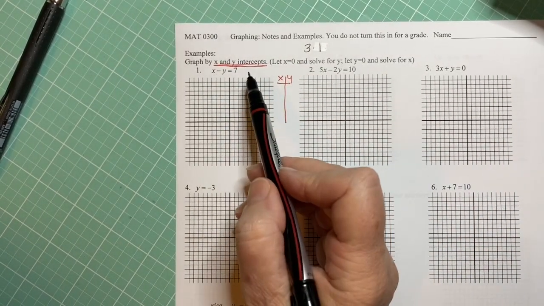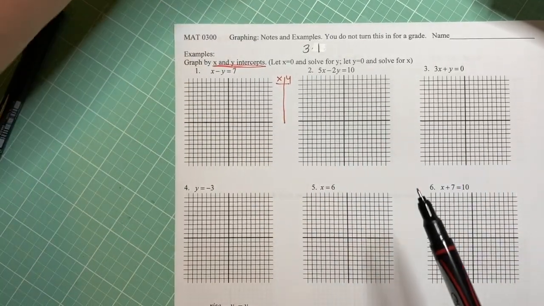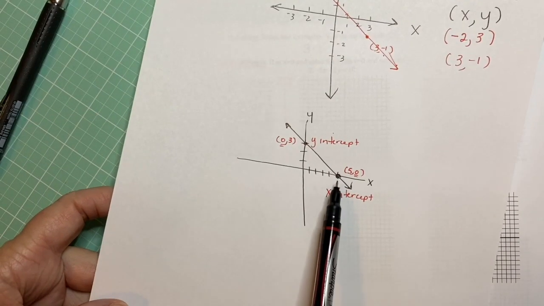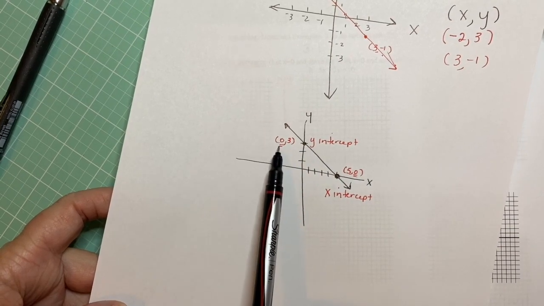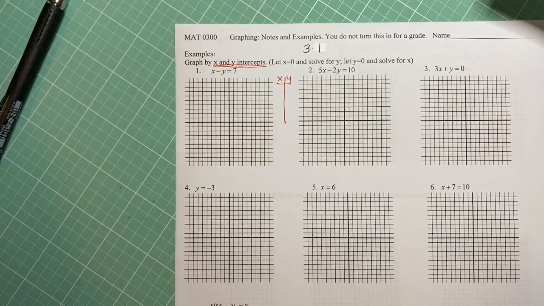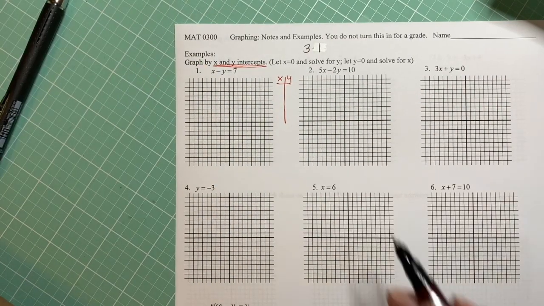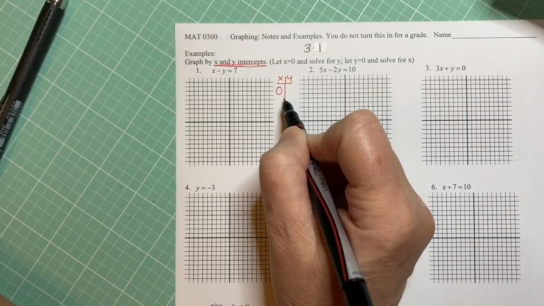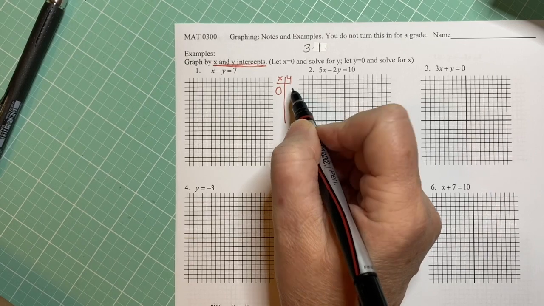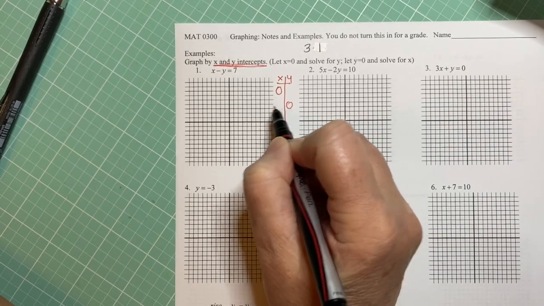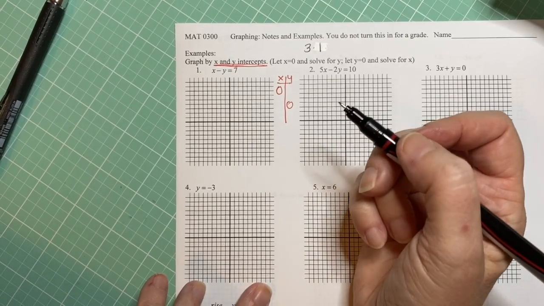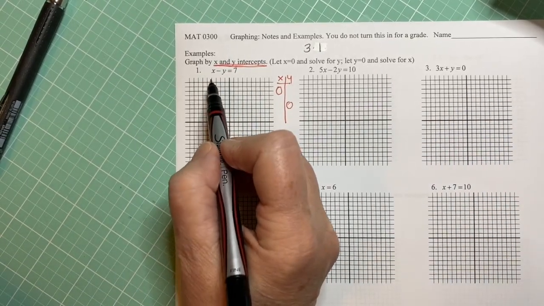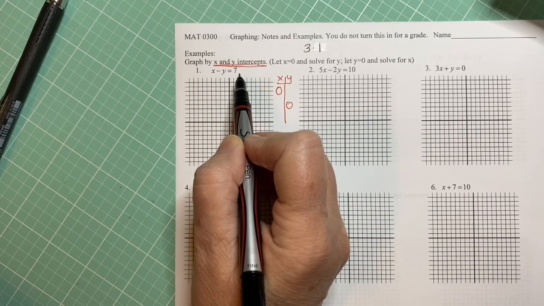So we're going to graph by x and y intercepts, because just like I showed you on this other sheet, when you have an x-intercept, your y is 0, and when you have a y-intercept, your x is 0. So the easiest numbers to pick are 0, 0. So we're going to pick 0 for x and solve for y, and then 0 for y and solve for x. Now what makes that easy is that here's our formula, x minus y equals 7.